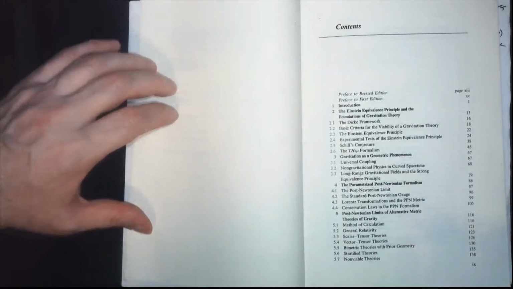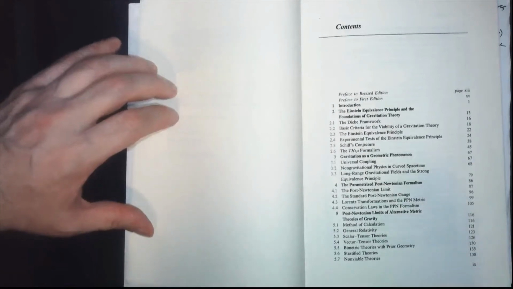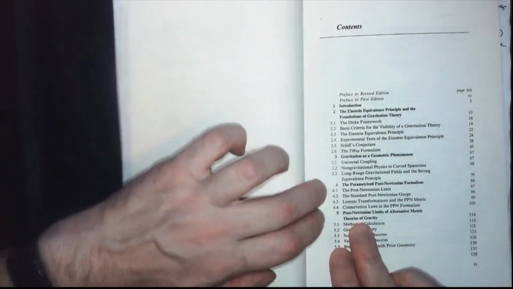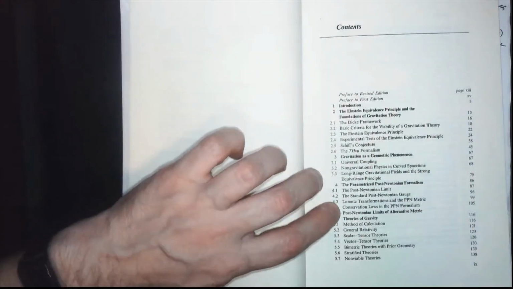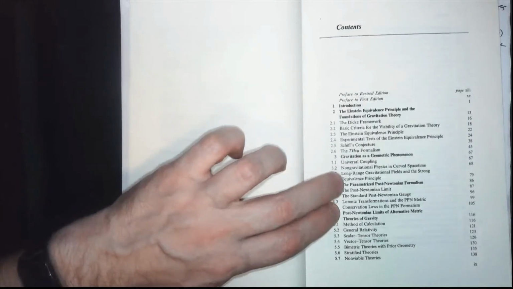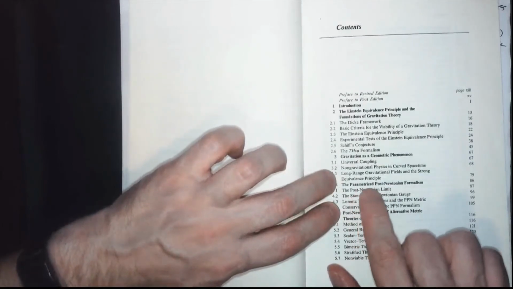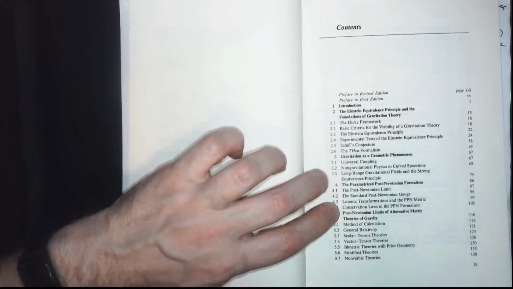It's going to tell us how we can compare different theories of gravity in a weak curvature region, in a very slight curvature. So we're going to just look at places where the gravity isn't too strong. All right. And we'll go through that a lot. We'll come back to the conservation laws and the PPN formalism. PPN is parameterized post-Newtonian formalism.